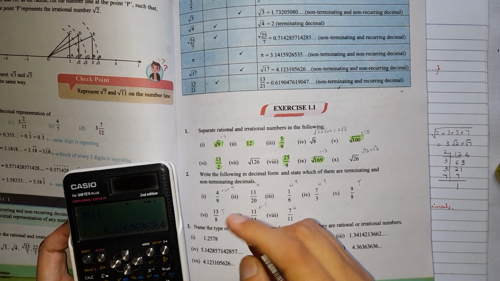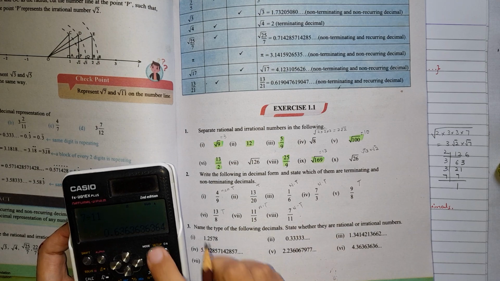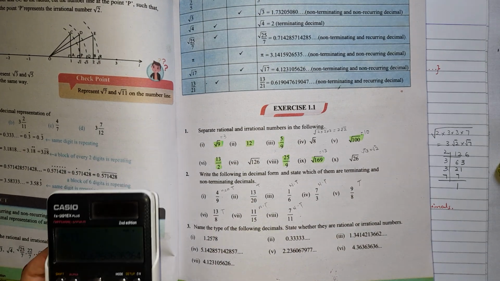It is rounded off but it is non-terminating. It is recurring.